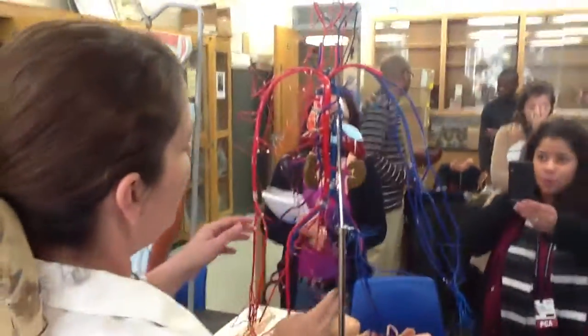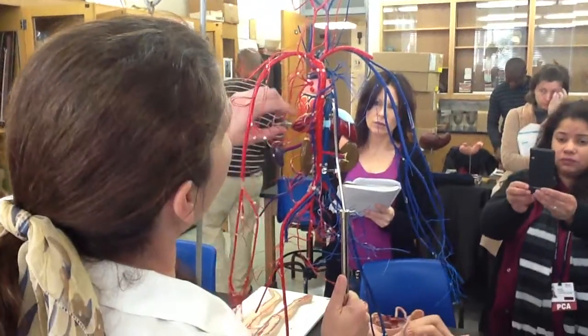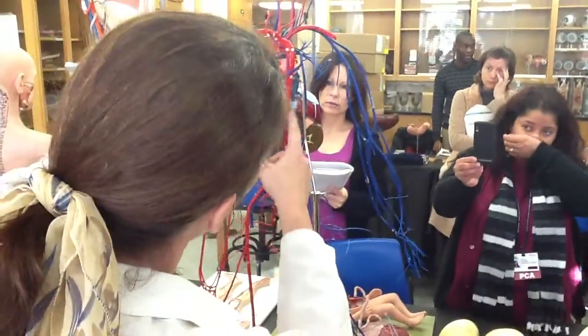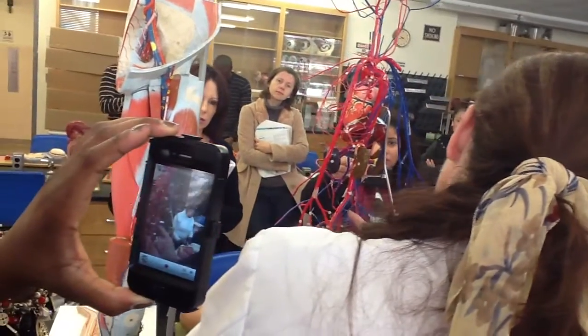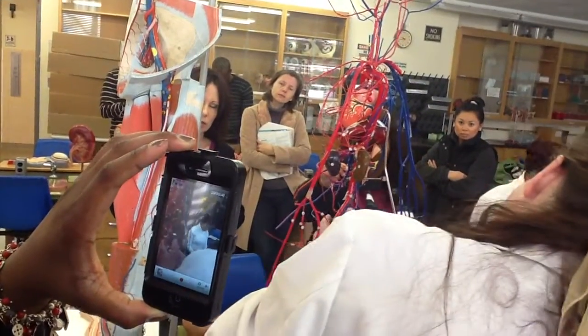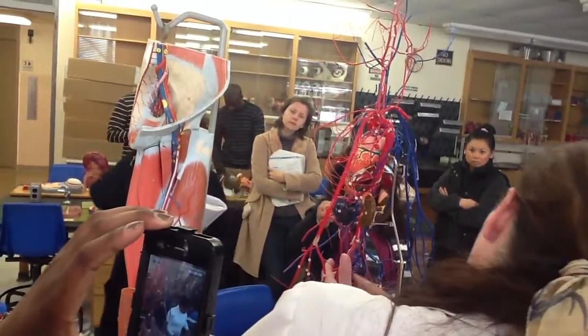Now, if we look at our descending aorta, the thoracic aorta, we have lots of branches that feed our intercostal muscles, but we really want to look at the abdominal aorta. We can see in the posterior view the renal arteries going to the kidneys, and we can see the divisions of the abdominal aorta into the common iliac arteries, the internal and external iliac arteries.